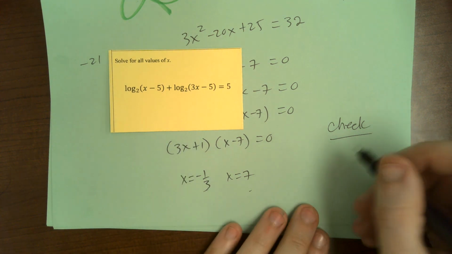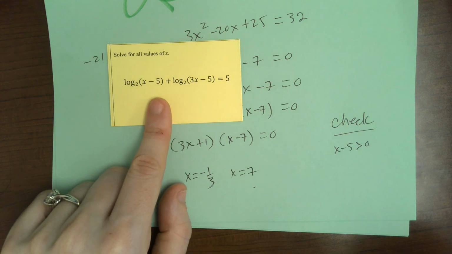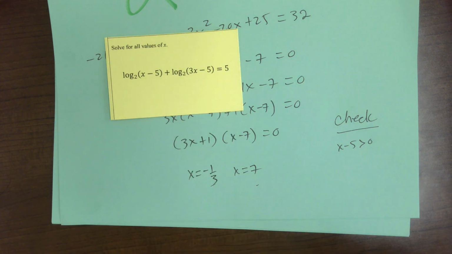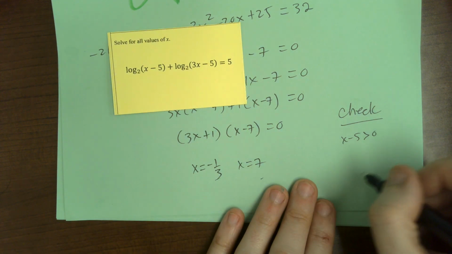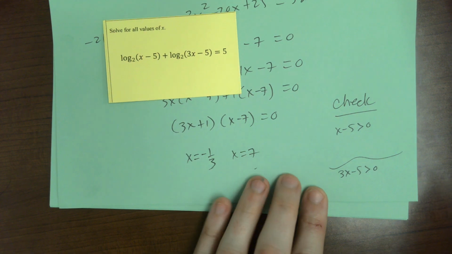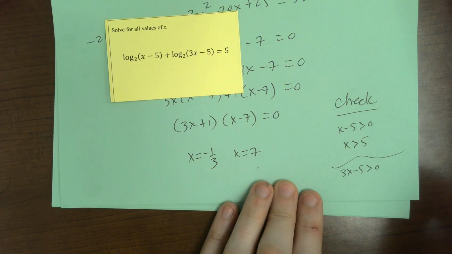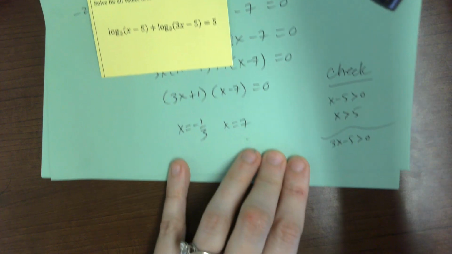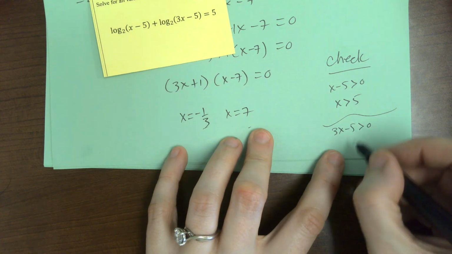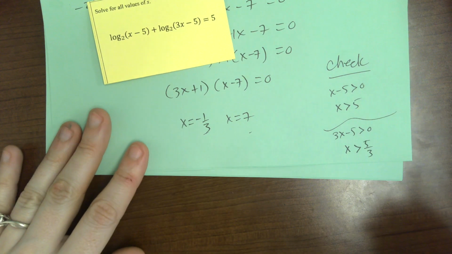So x minus 5 has to be greater than 0, okay, for that log term. And then 3x minus 5 also has to be greater than 0. All right, I'll do that down here. So 3x minus 5 also has to be greater than 0. Okay, so for this to work, I need x's greater than 5. And for this to work, I would add over the 5 and divide by 3. So I would need x's greater than 5/3.